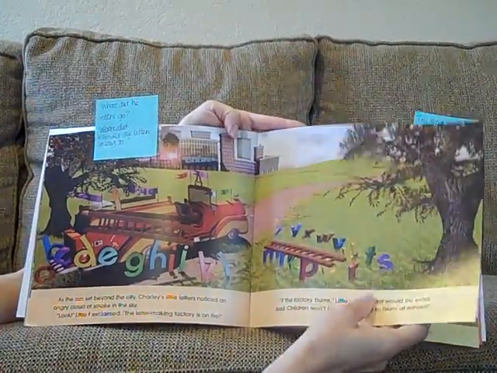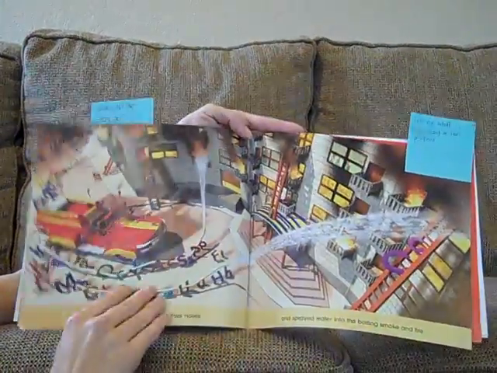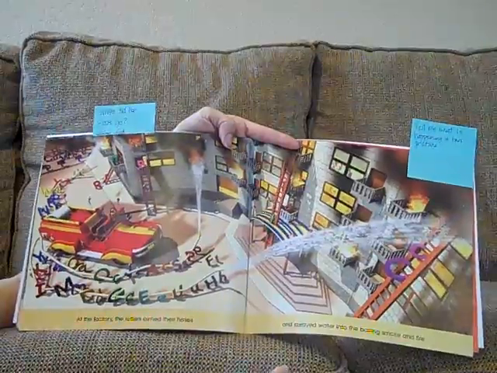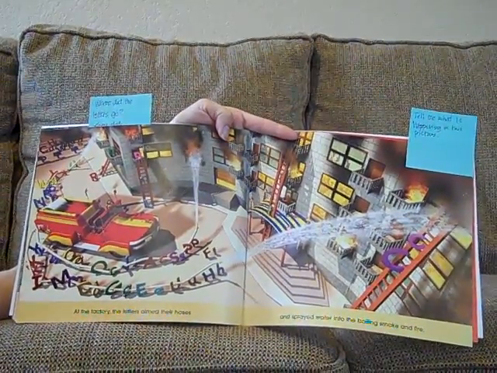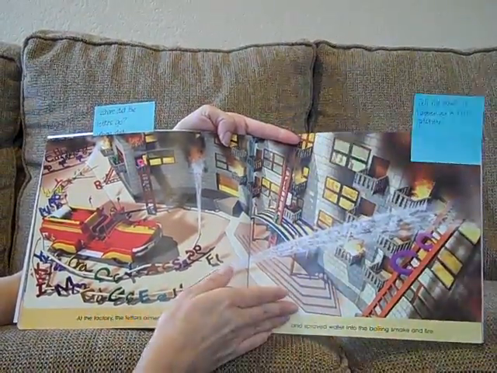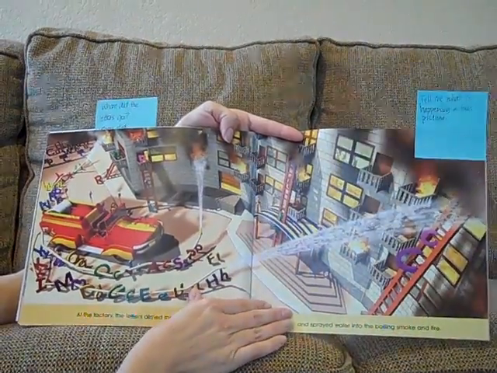The next questions would be open-ended. That's where you're going to have your student complete a sentence. It can't be answered in a yes or no fashion. So on this page, tell me what is happening in this picture.